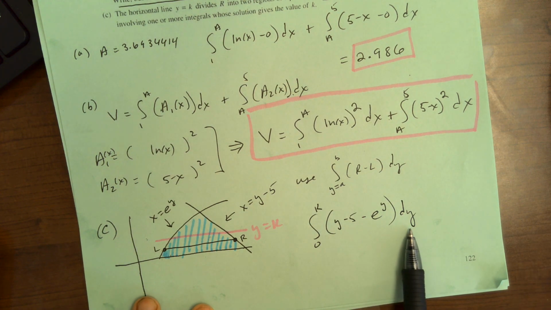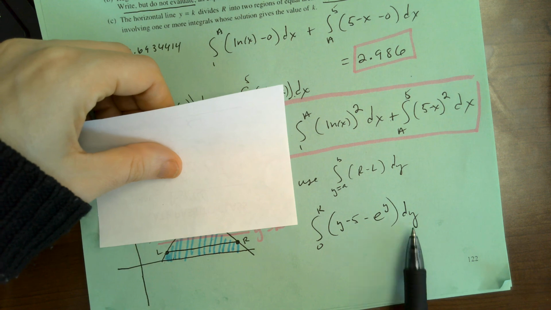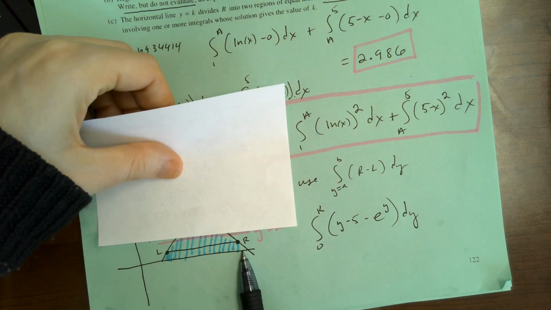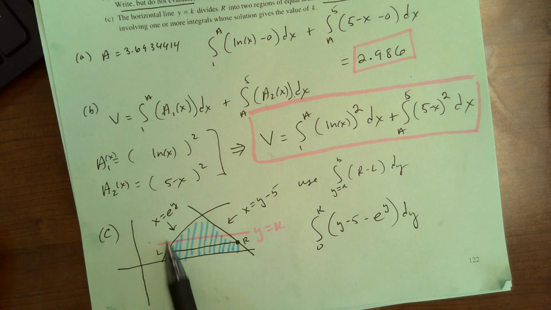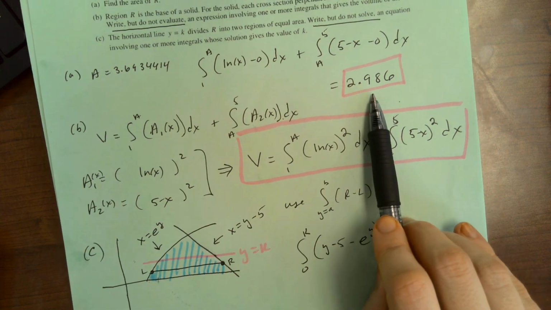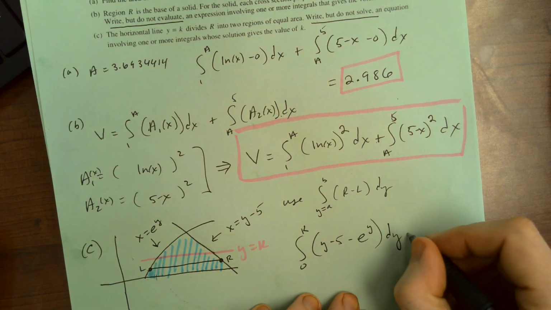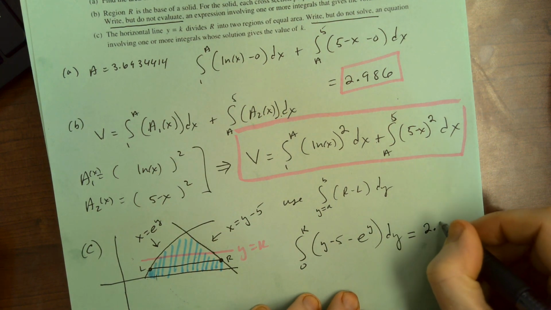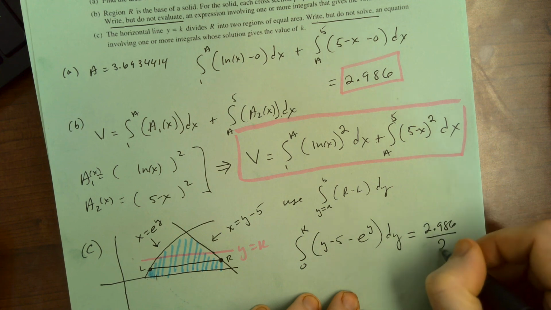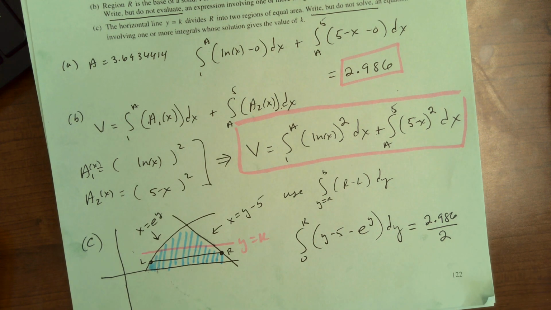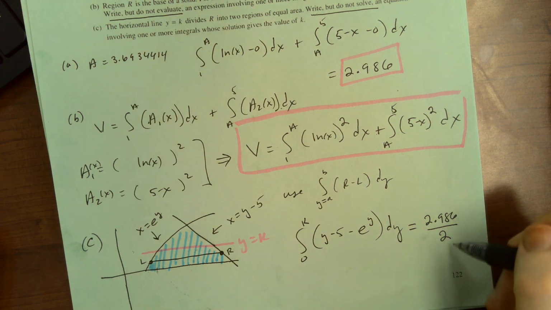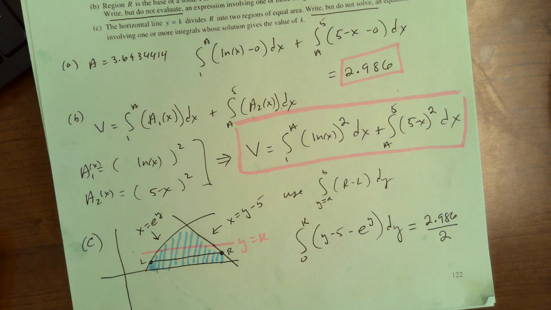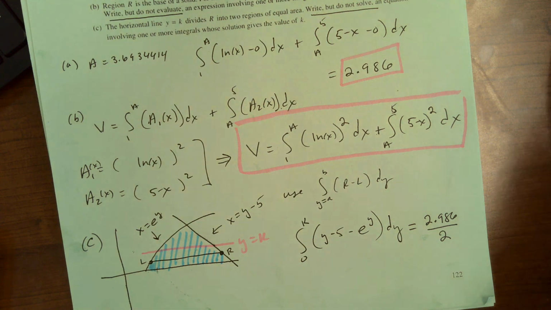So right here gives the area of that bottom half. We know the entire area is this, so I'm going to set it equal to 2.986 divided by 2. I could just leave it like that, or I could get the decimal if you want, but right there is fine.